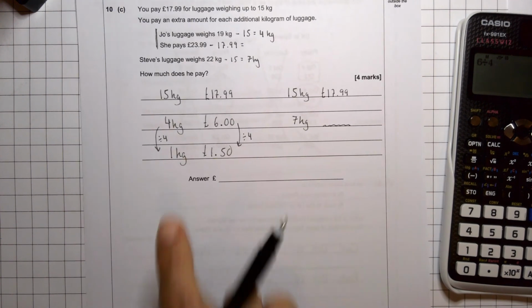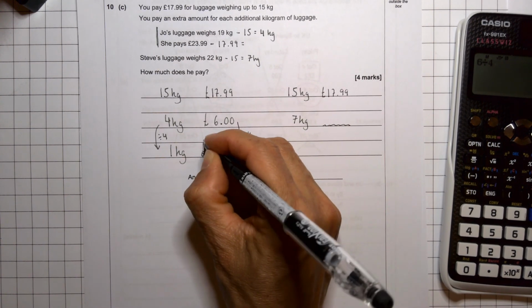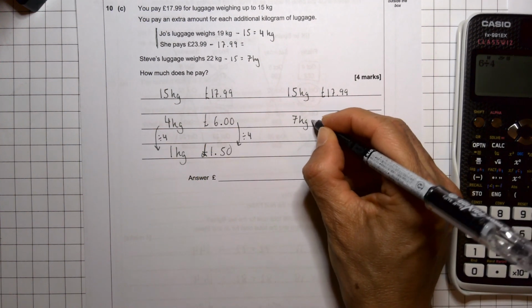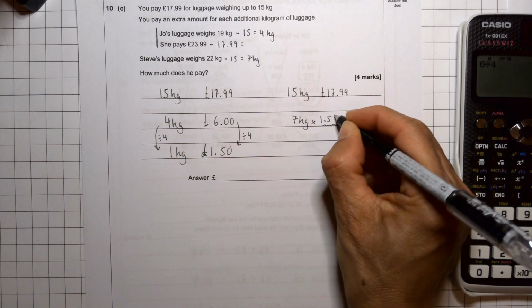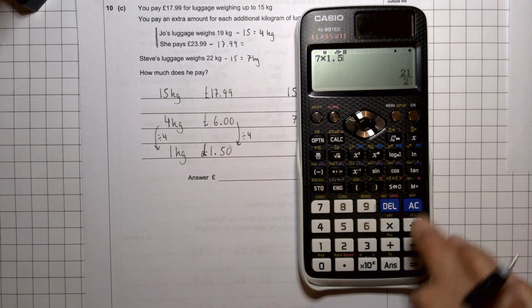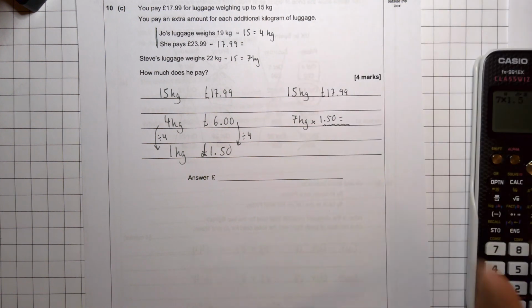So every kilogram costs an extra £1.50. Okay, so if I have 7 kilograms, each of those kilograms will cost £1.50, and so I can do that, 7 times £1.50, which comes out to £10.50.